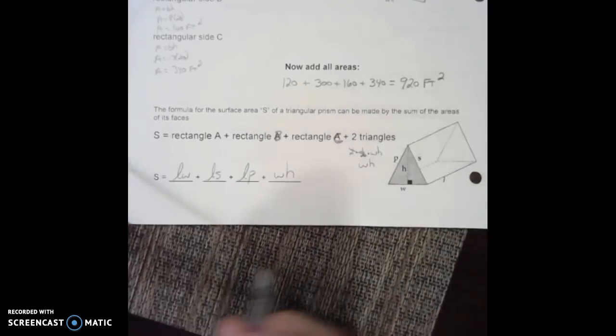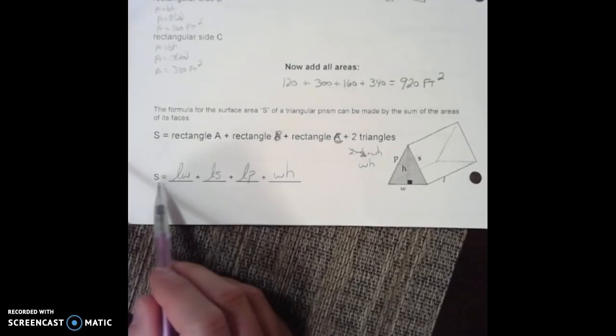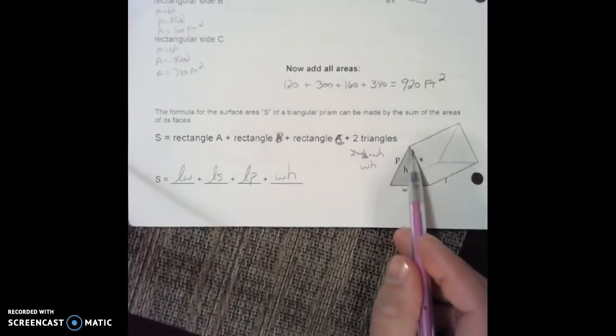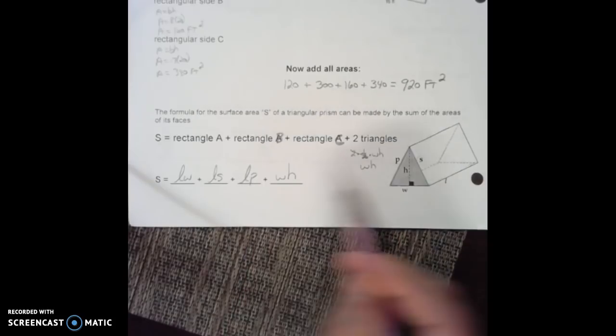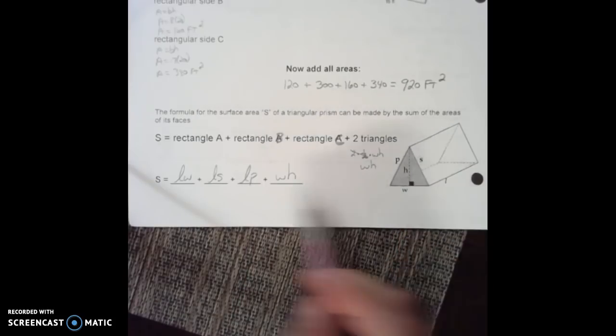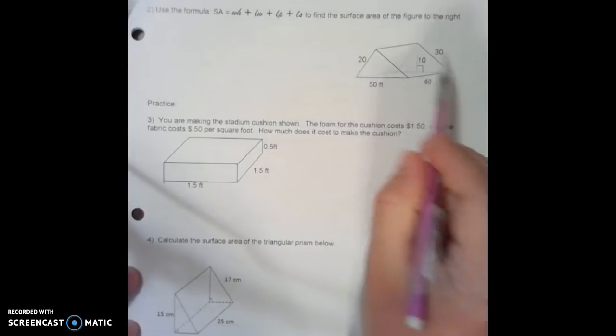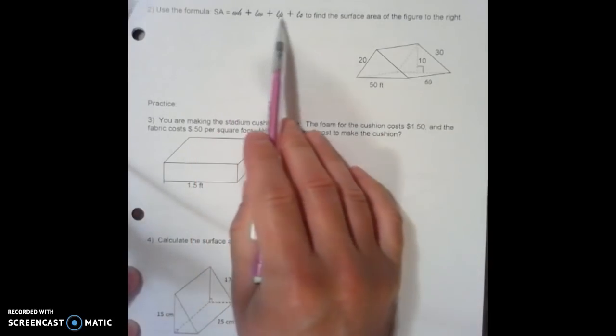This is the surface area formula for a triangular prism: surface area equals length times width plus length times slant S plus length times slant P plus the width times the height. In the next example, we're going to find the surface area of this triangular prism, and we're going to use our formula here.